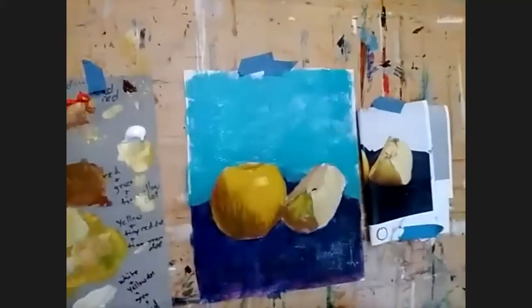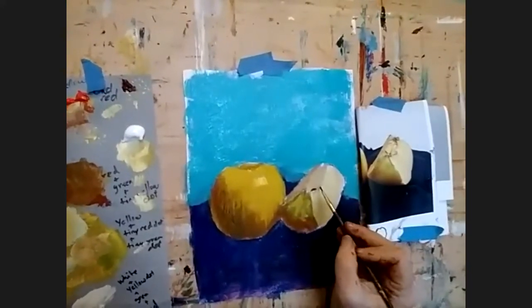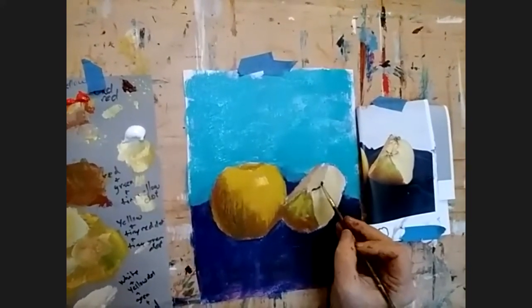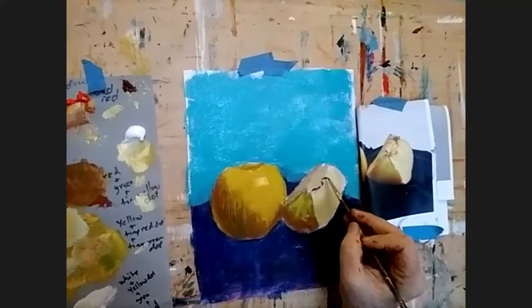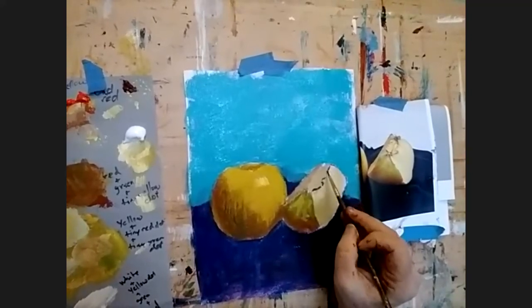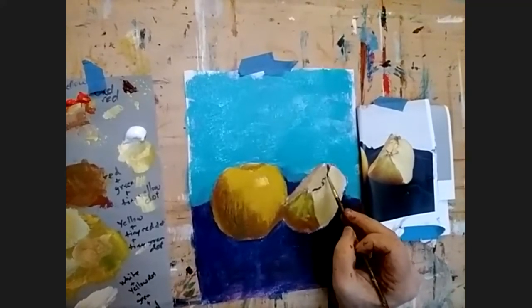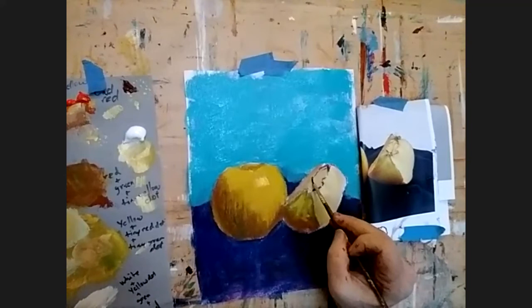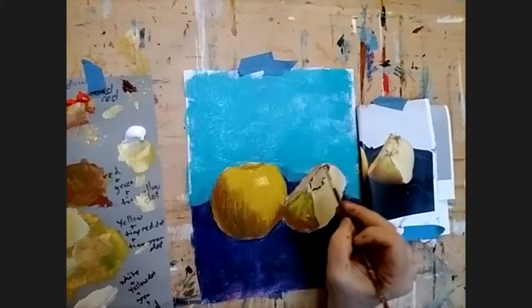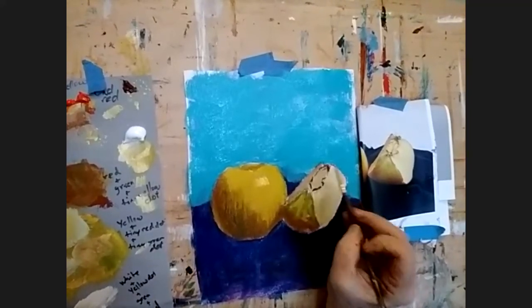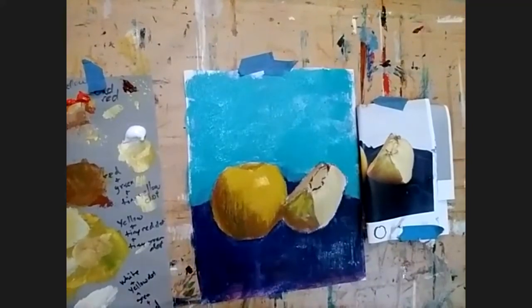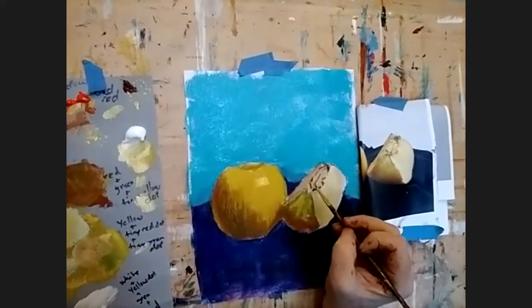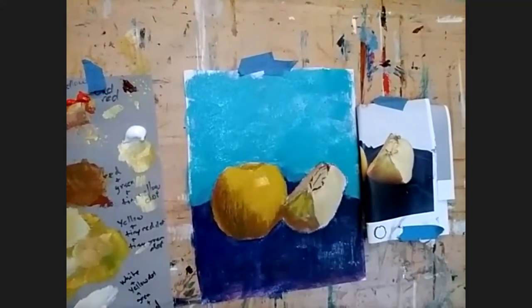So now I'm coming in here and adding a little bit of this edge. See how I'm kind of adding this? This is burnt sienna. Right now it's a little too strong, but I'll go back over with my other paint. And then I can draw this line. Right, so it's a little bit strong right now.